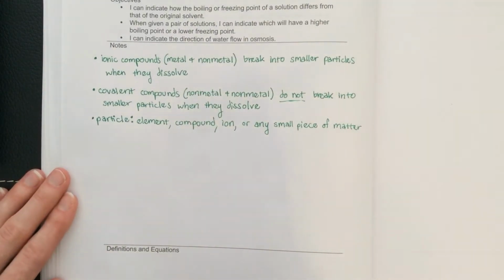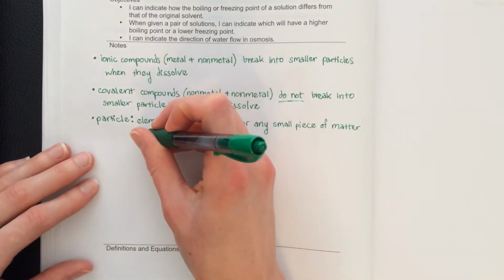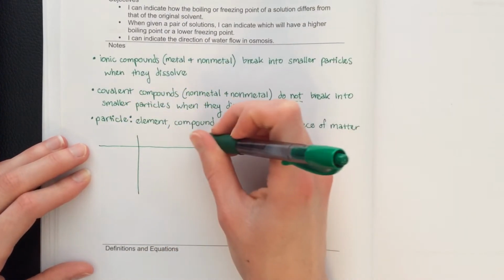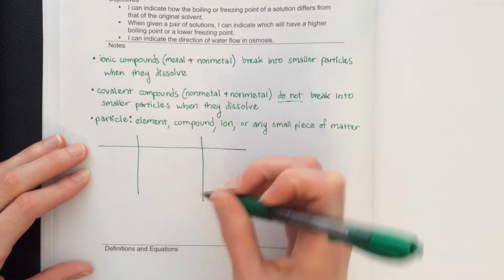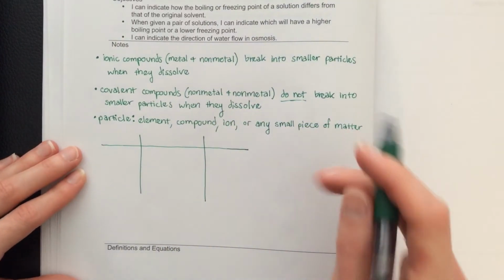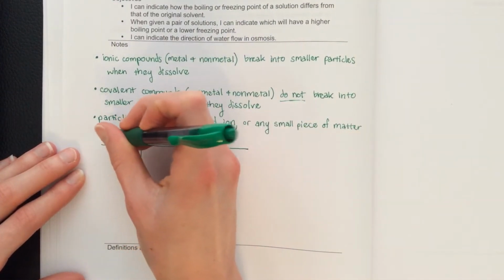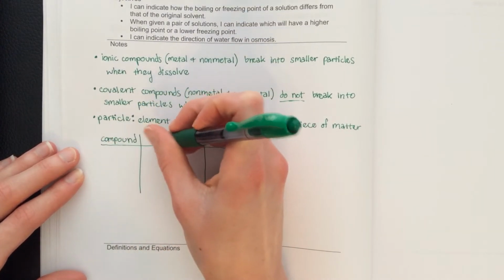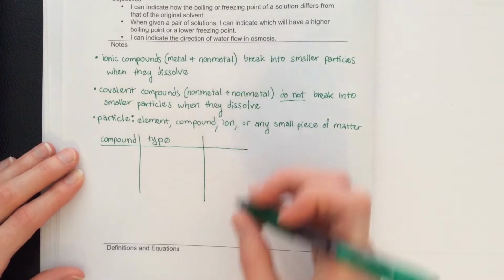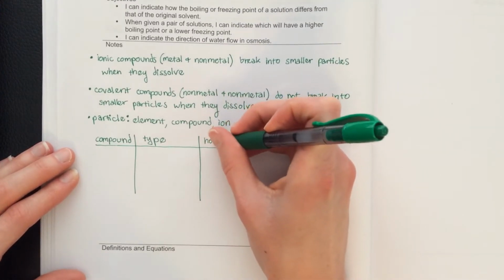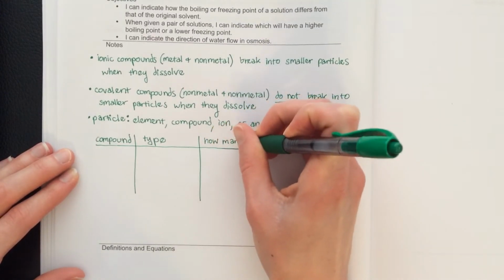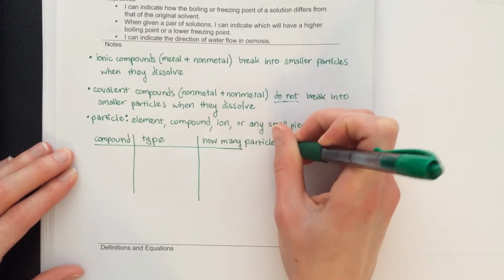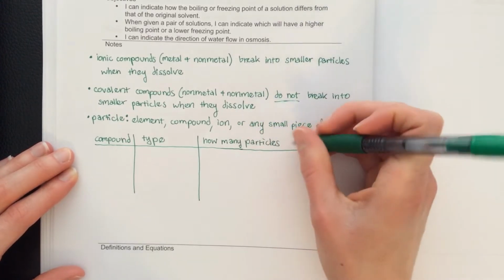We're going to make a little table. And the first column, we're going to write down the symbol for the compound. Then we're going to write down what type of compound it is, whether it's ionic or covalent, and then how many particles it splits into. And that's what you're going to be figuring out on your homework, is how many particles compounds split into. Very simple.